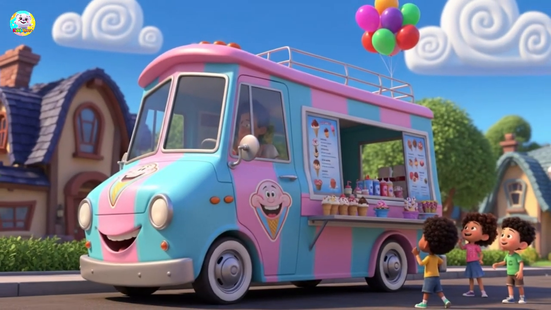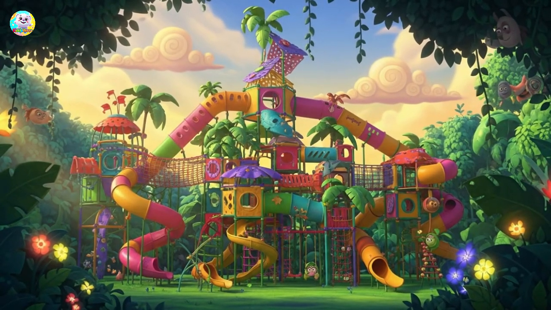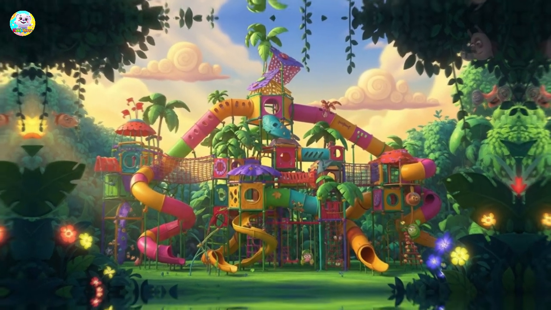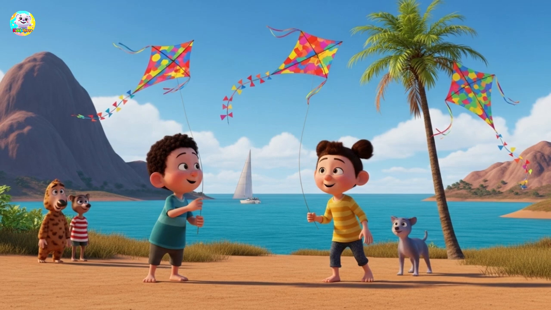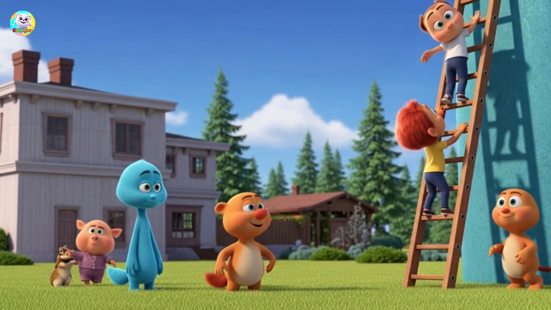I is for ice cream truck, treats on the go. J is for jungle gym, climb up high and low. K is for kite, flying way up high. L is for ladder, climb to the sky.